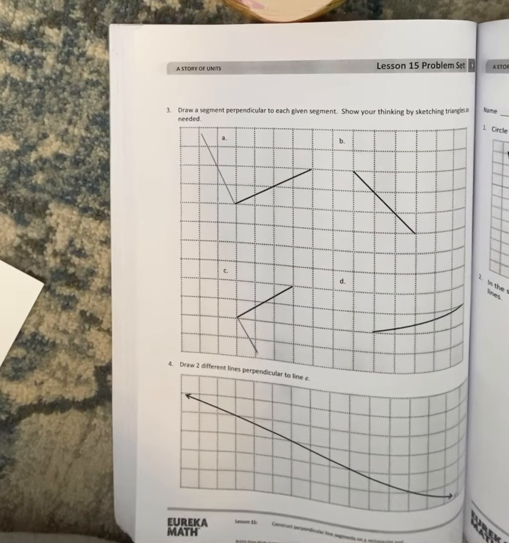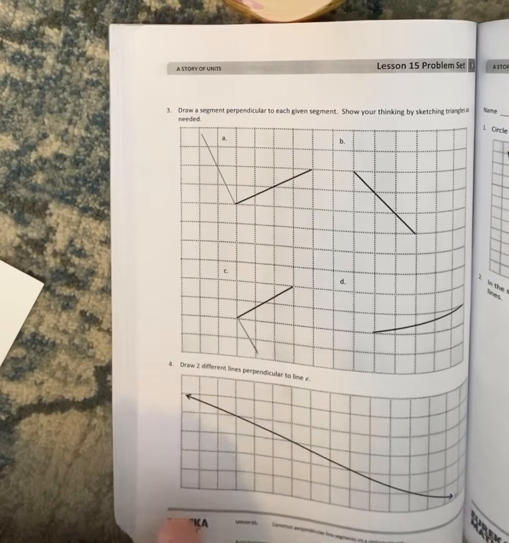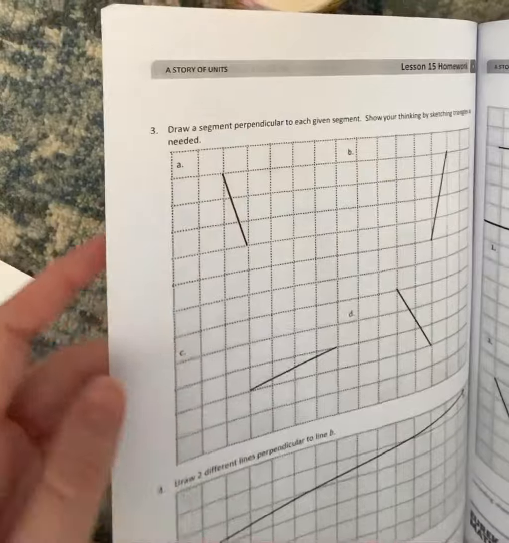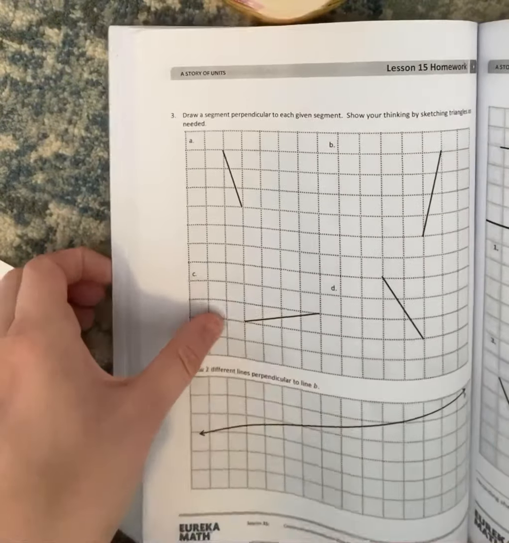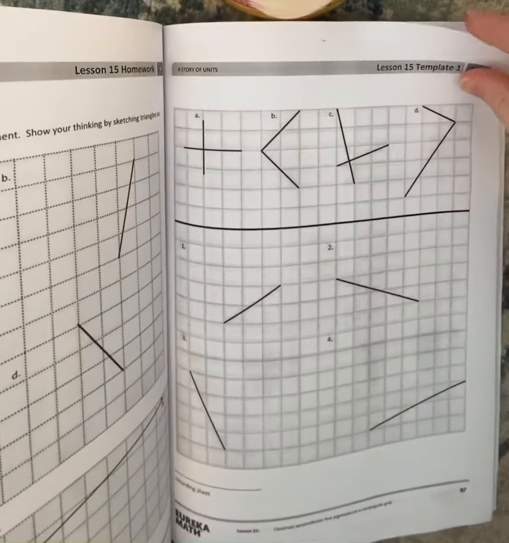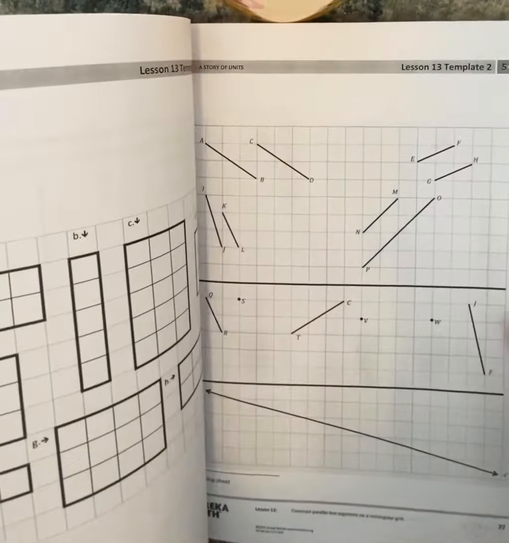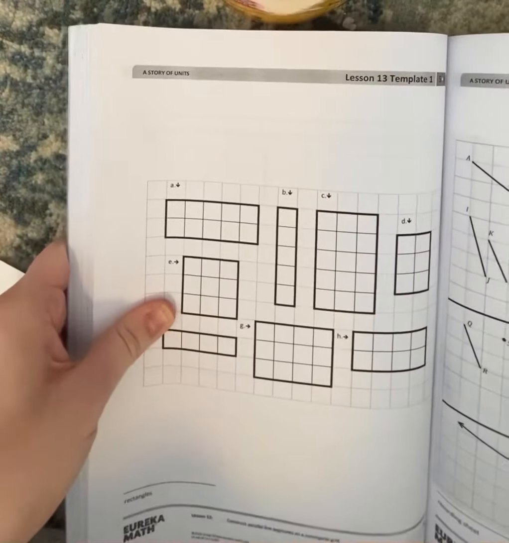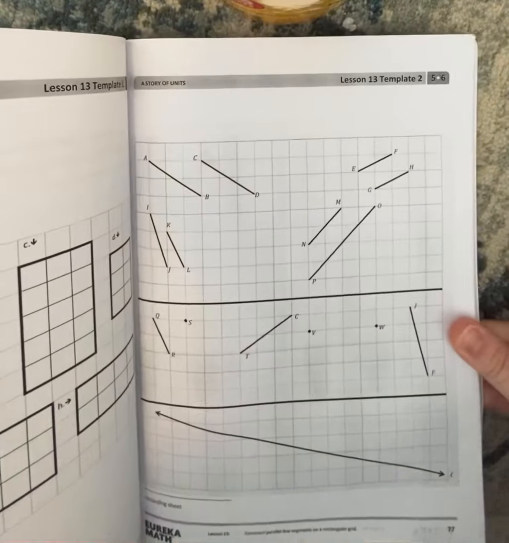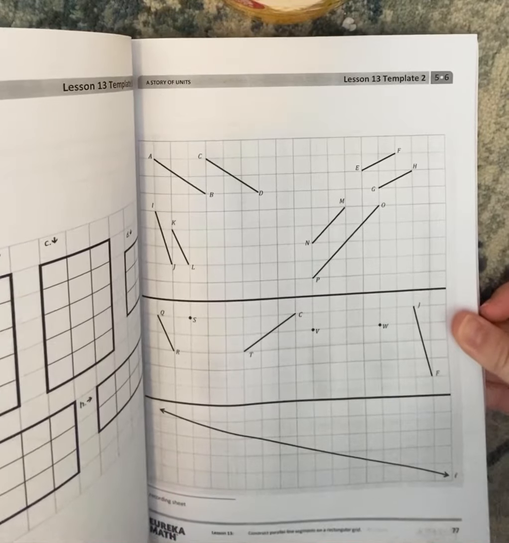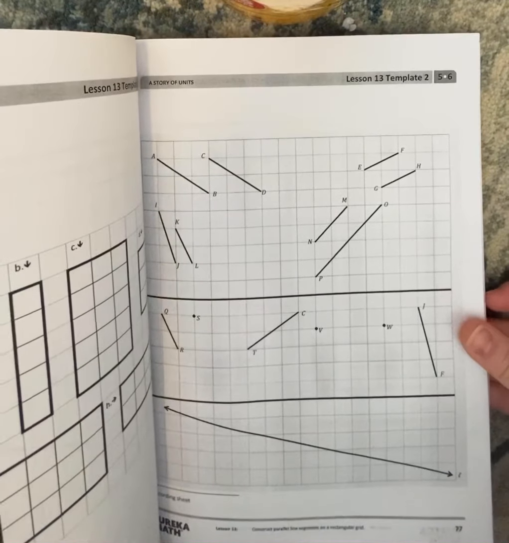I know I went really quick with this lesson, but it's very, very easy. And I want you to watch those videos that the teacher did using the templates. So she should have shown you in lesson 15, you should have watched for page 87. And then for lesson 13, you should have used template 76 and template 77. So please make sure you're actually watching those videos and you're actually doing the templates with the teacher.